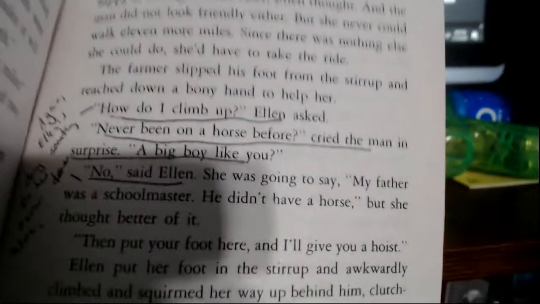If you go to page 115, this is when Mr. Murdoch first picks up Ellen and tells her to climb up on the horse. Ellen says, "How do I climb up?" "Never been on a horse before?" cried the man in surprise. "A big boy like you?" And she says, "No." Again, this shows that she's doing something that's hard, something she's never done before, something that's a challenge, but she's doing it anyway.